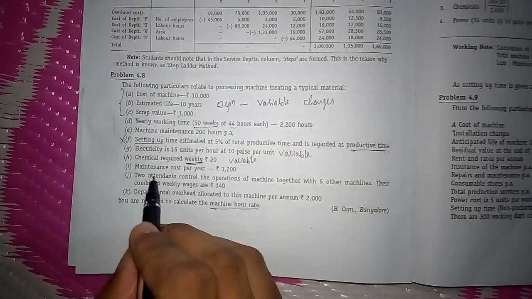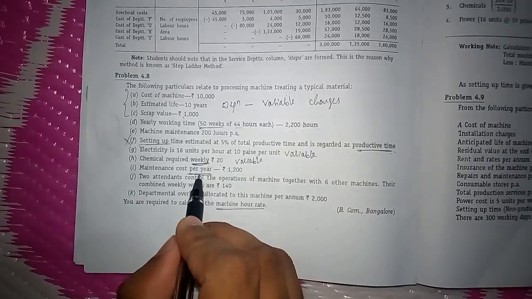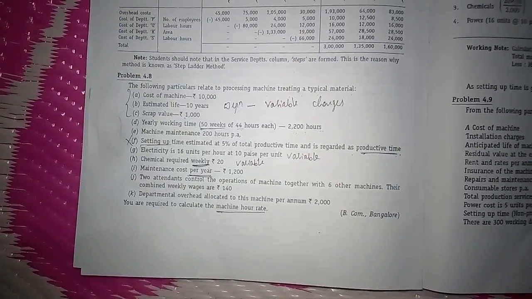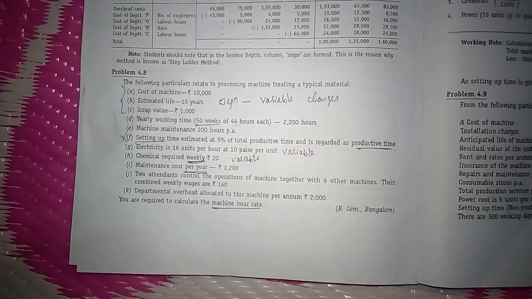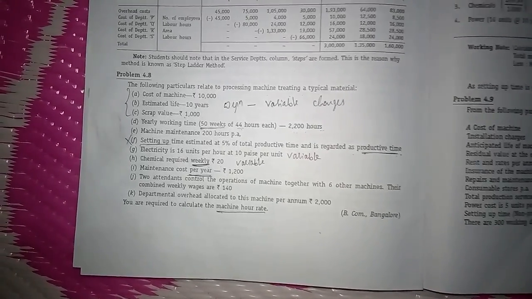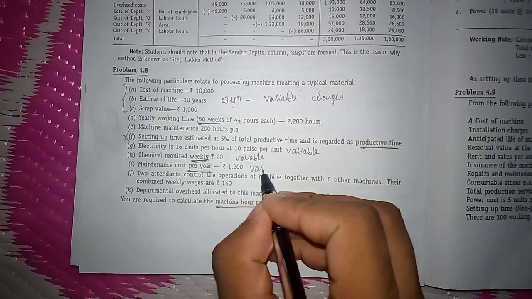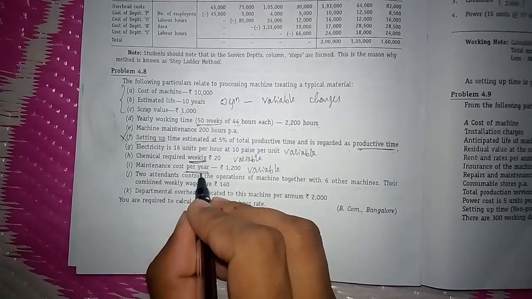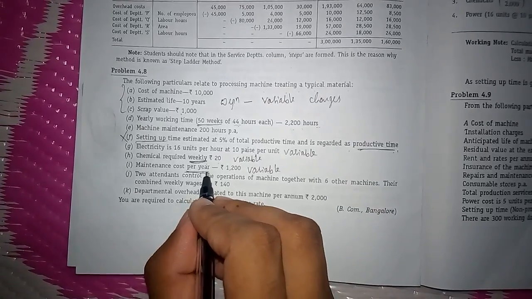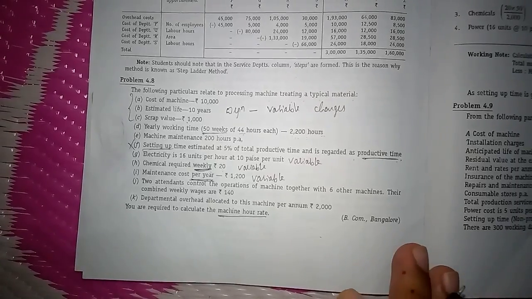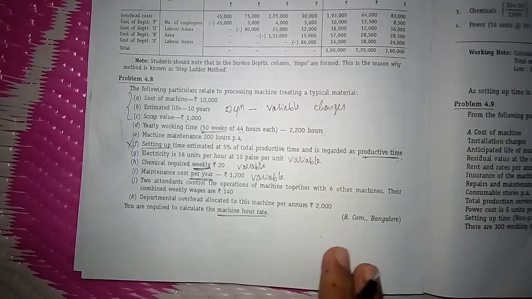Then the maintenance cost per year, which they have directly given per year. Maintenance cost is also variable. Maintenance is not fixed, so based on the requirement, the maintenance cost will vary. So it is variable. Since it is given for the year, we are supposed to divide it with the working life of the machine. We are not supposed to multiply with anything.